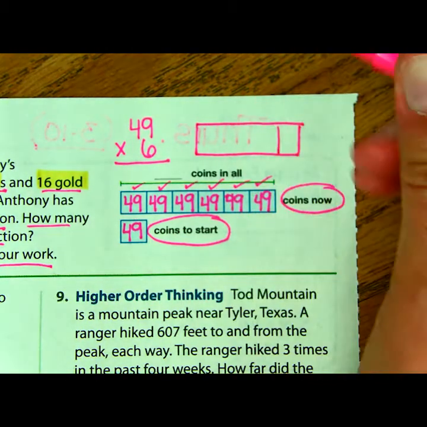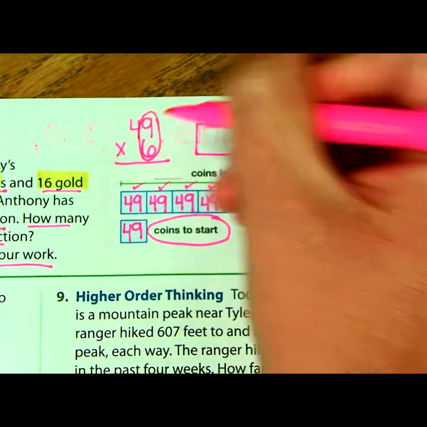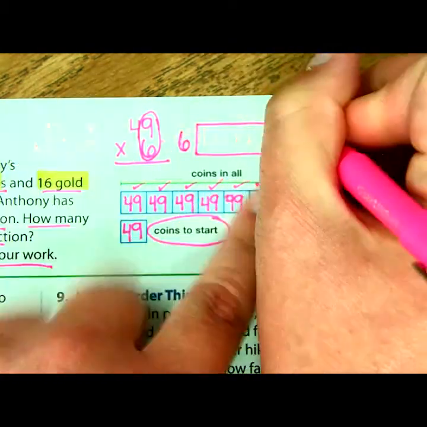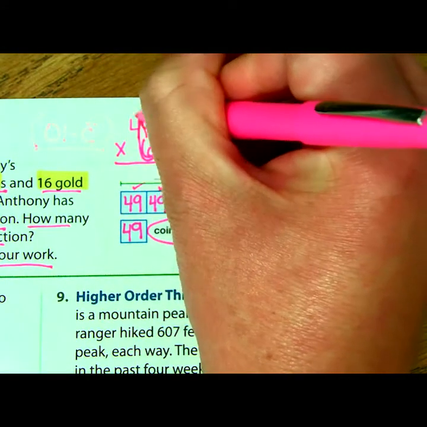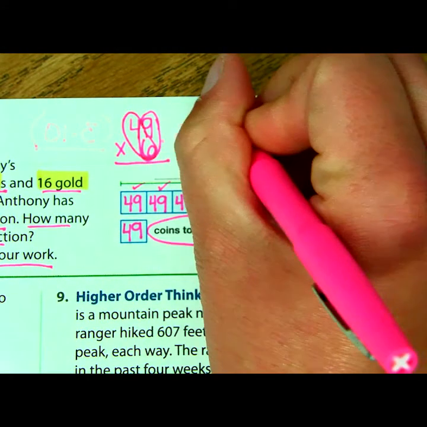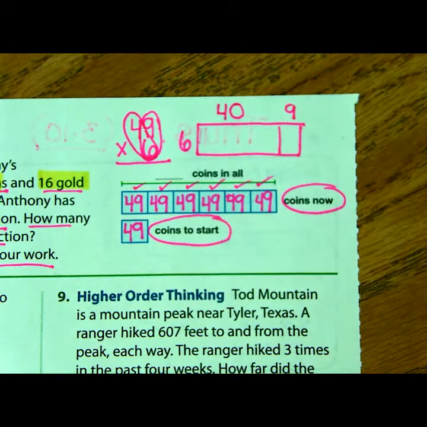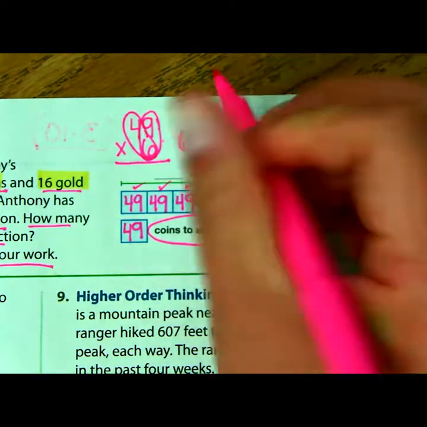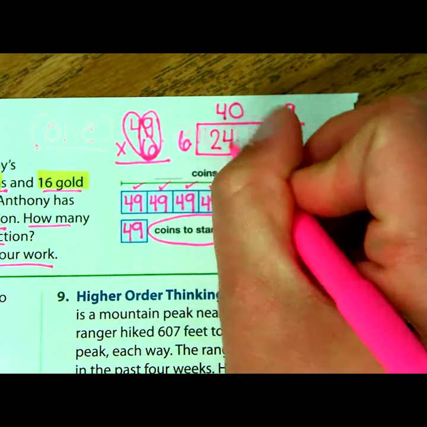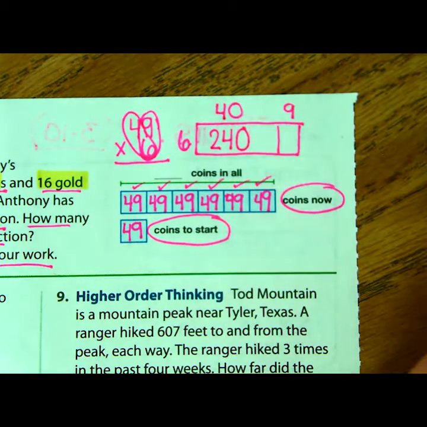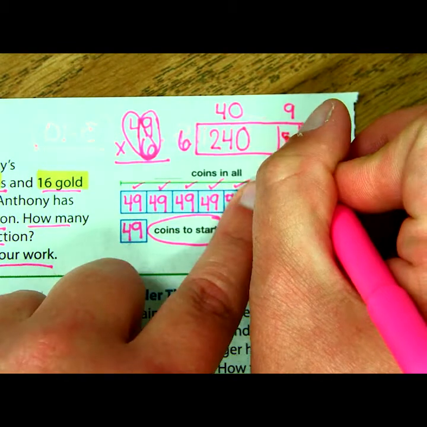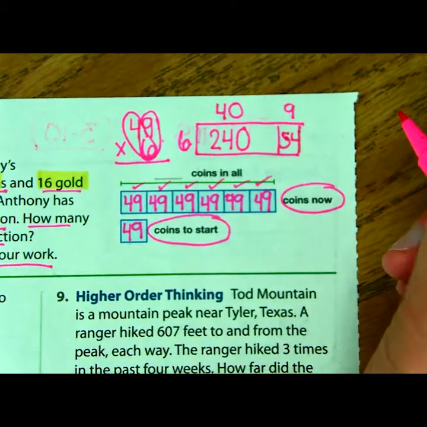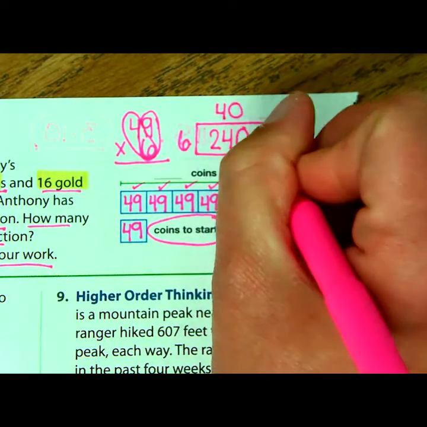We have the number in the ones place, 6 times 9. And then we have the number that's in the tens place. We have a 4 in the tens place, so it really has a value of 40. 6 times 4 is 24, but add the 0. And 6 times 9 is 54. So we have 2 partial products here, and we need to add those together.